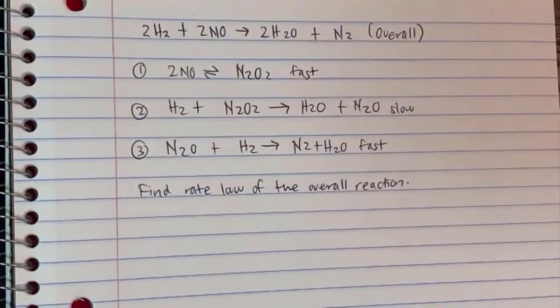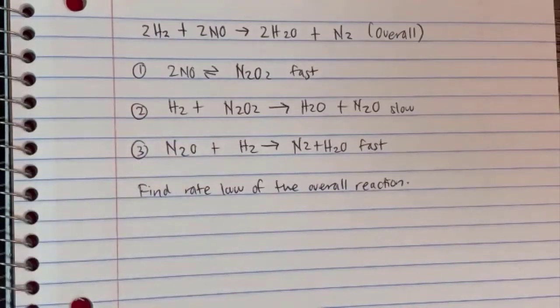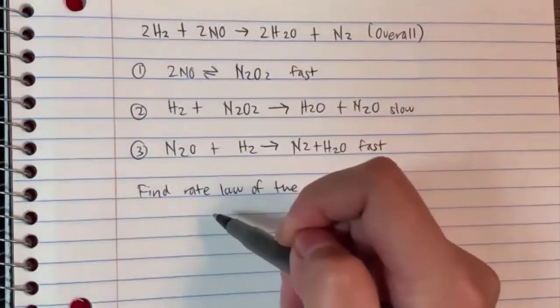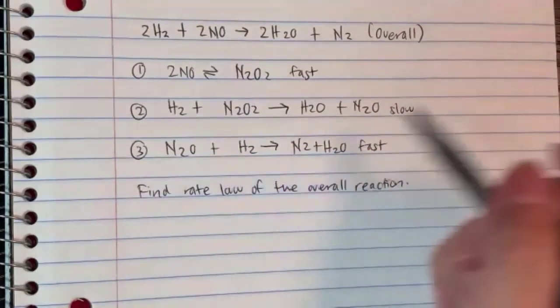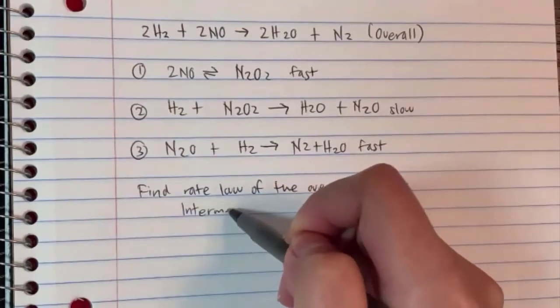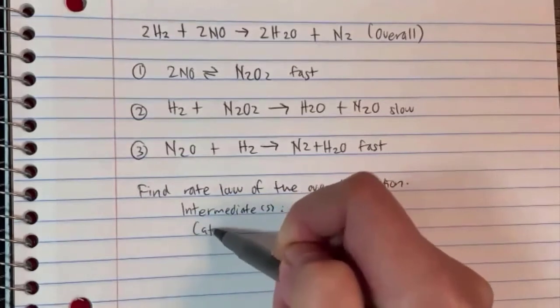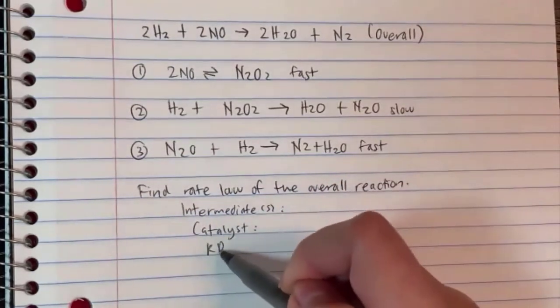All right, so see how they draw out the steps and tell you which one is fast and slow? Remember, we have to pick out our intermediates and catalysts. If you see an intermediate in your rate law, you want to substitute it out. So do you see any intermediates here? Let's write the intermediates out if you see any, and look for catalysts if we see any, and then find our rate determining step.